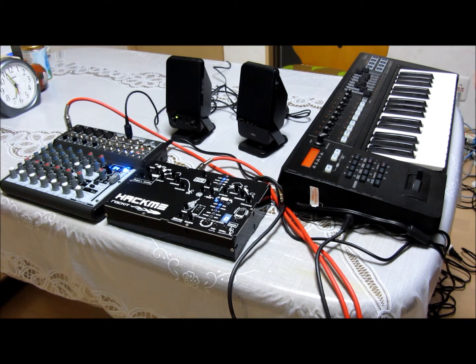Then the note number, and if I change the octave, the note number being sent for a specific key is going to change. So the synthesizer is receiving a note number, and that note number is then interpreted to mean a particular frequency, usually based on piano keys.